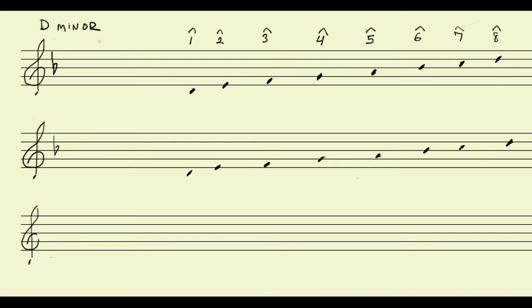Let's look at a couple more examples of this, just so you can see how it works. It sometimes takes a minute for this to register completely. So let's take a couple more examples. Let's go to an E major scale, and I'll take you through each one of these steps again.